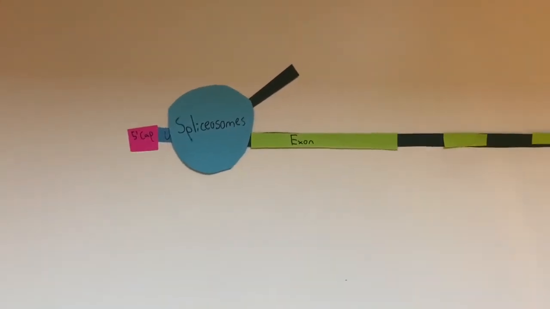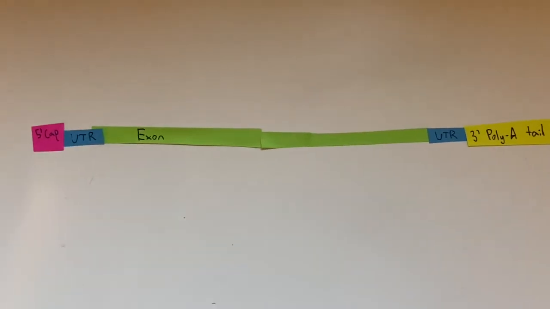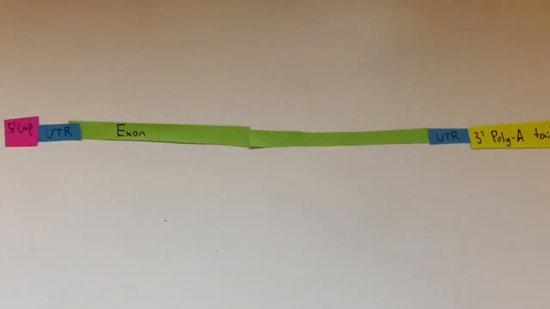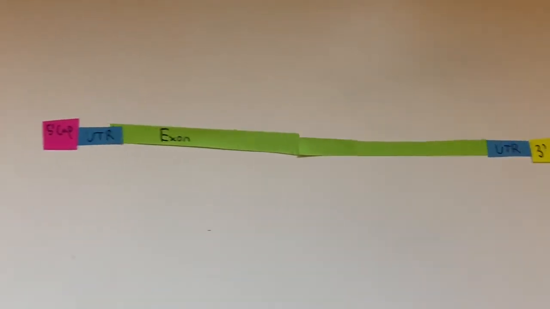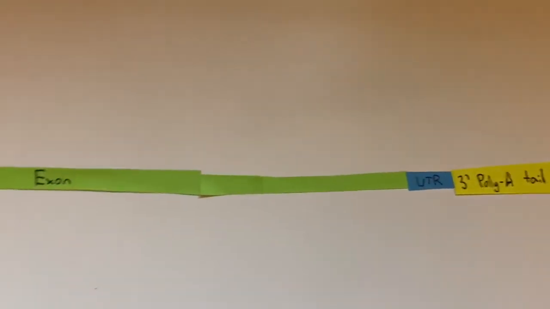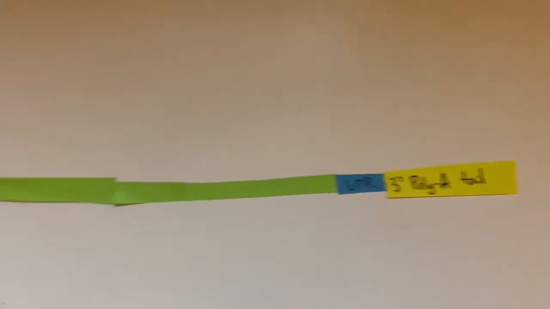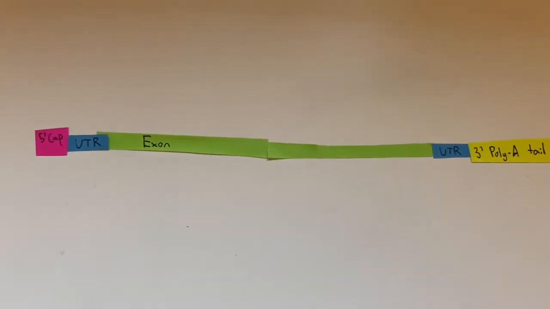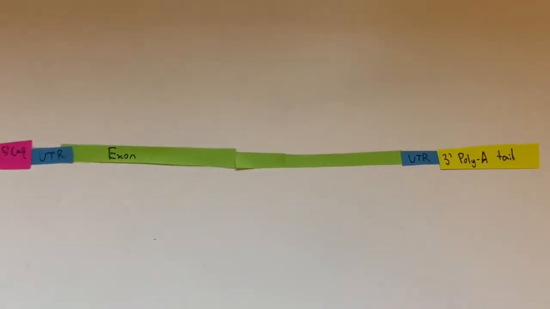This is called a spliceosome. The exons are then spliced together. RNA splicing can occur in many ways to make different proteins. Now there's the 5' cap, the untranslated regions, the exons, and the poly A tail. This is modified mRNA, or messenger RNA.